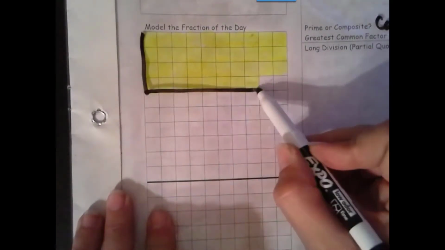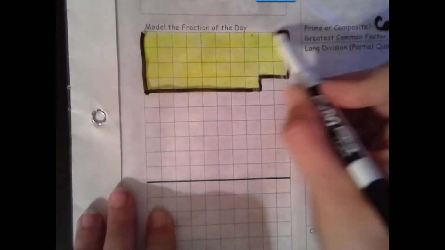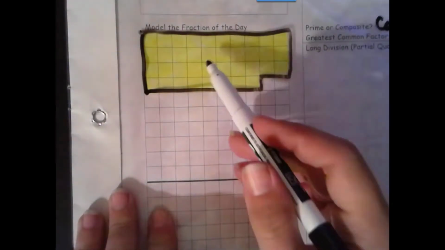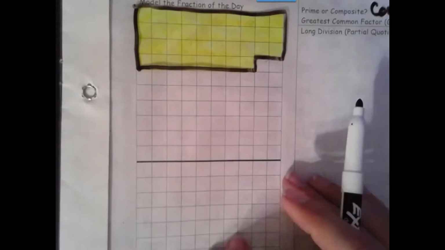Now your groups of 38 do not have to look like mine, but they need to have 38 in each, and the shaded needs to be separated from the unshaded.